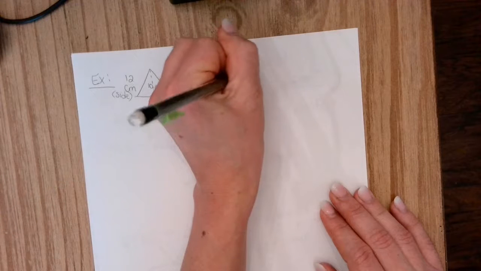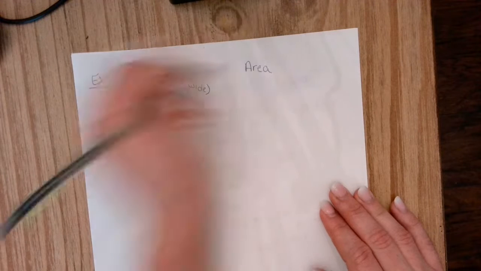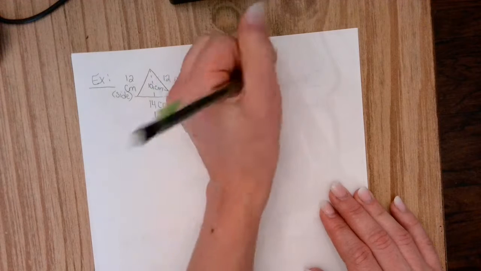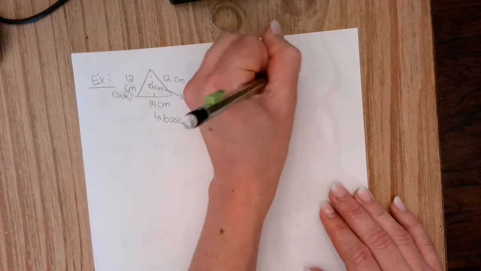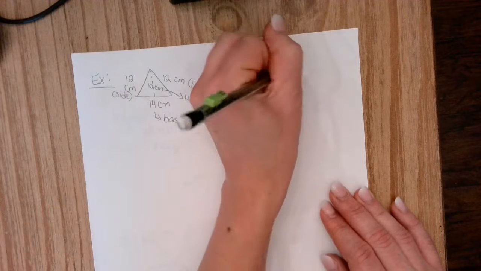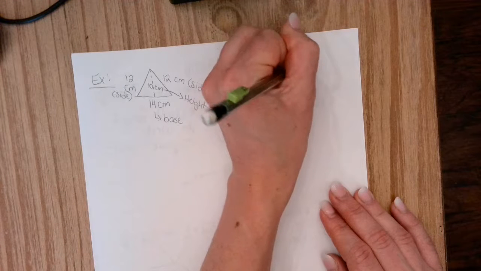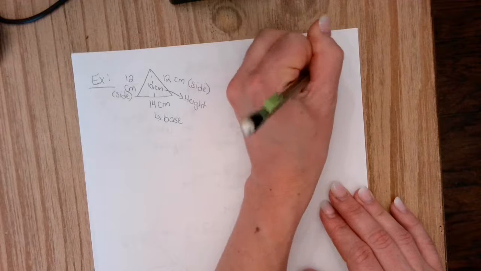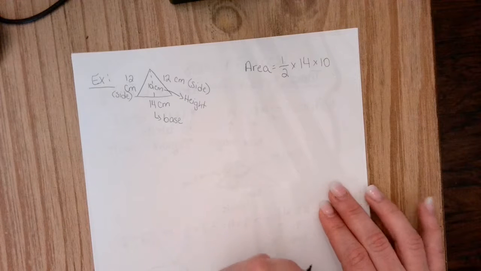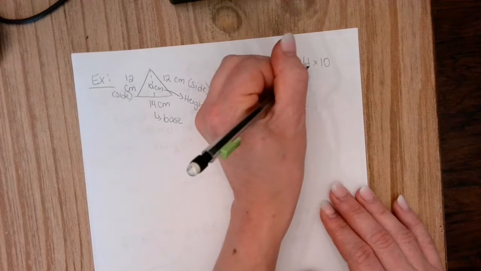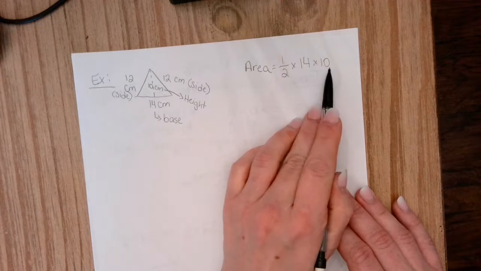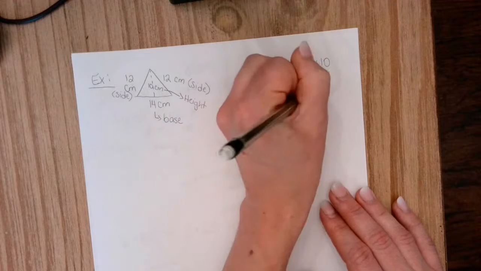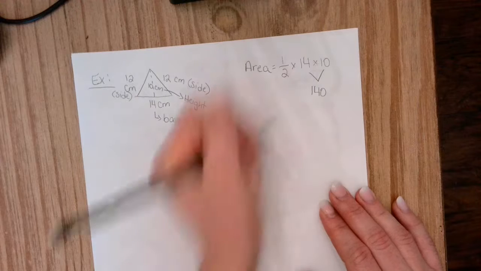So to get area, remember, we are only going to look at the base measurement and the height measurement. So 1/2 times 14 times 10. So I'm going to go ahead and do the 14 and the 10. So 14 times 10 equals 140.